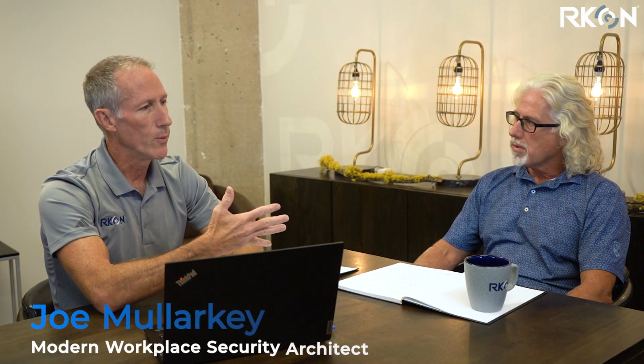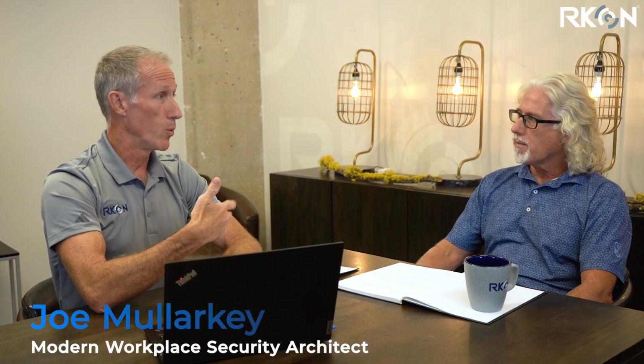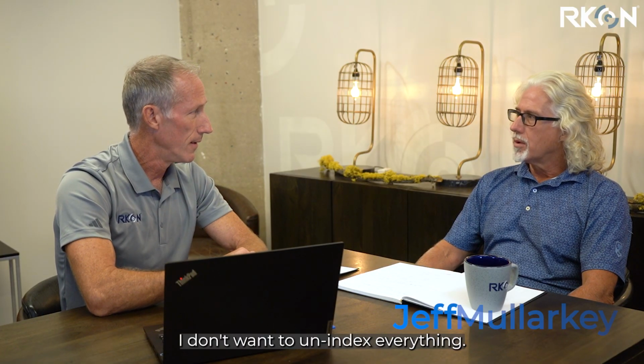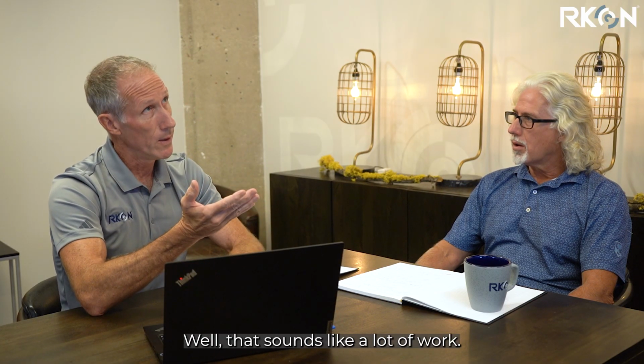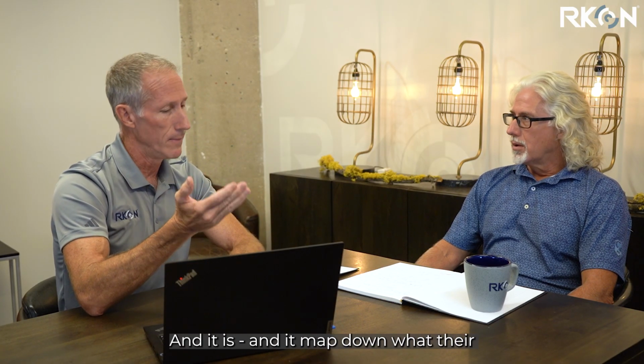Goes, what else can we do about the access without doing that? Because the first thing people think of is, well, I don't want to unindex everything. Right. And there's a few other solutions. Number one, how about removing access from people who don't need it? Well, that sounds like a lot of work, and it is.